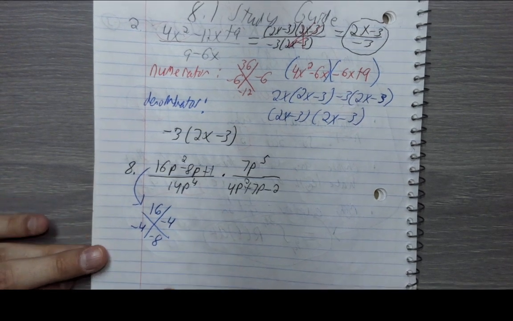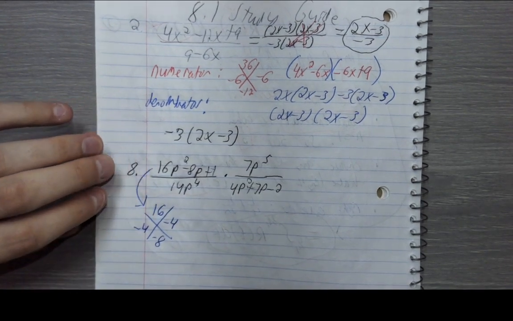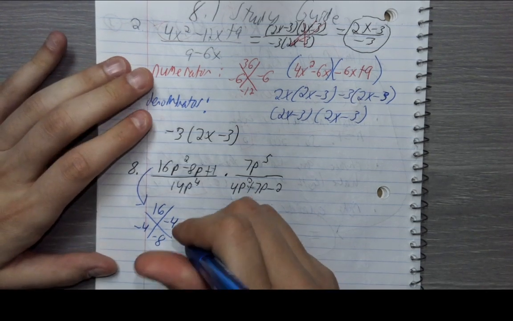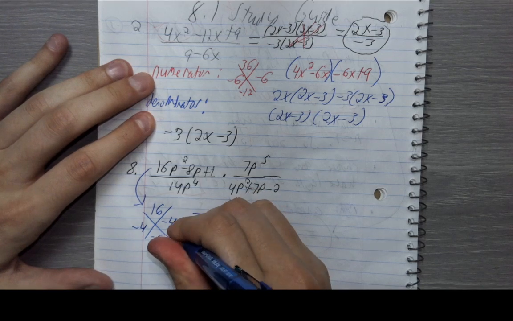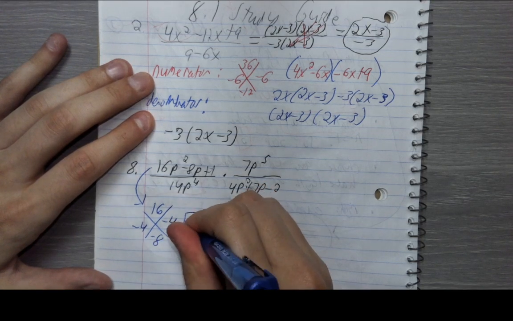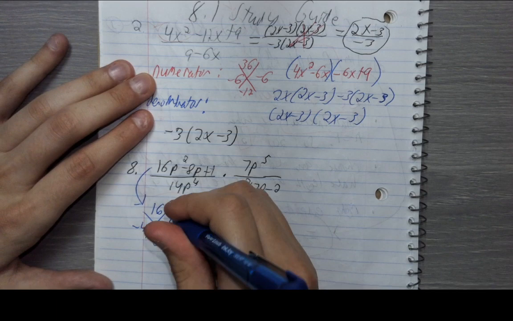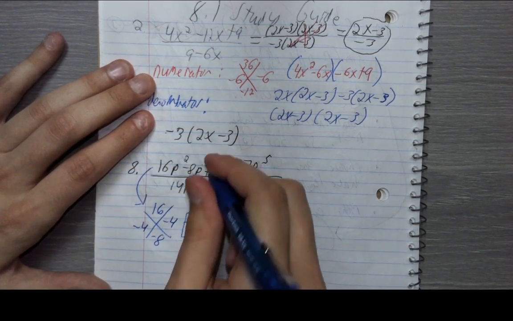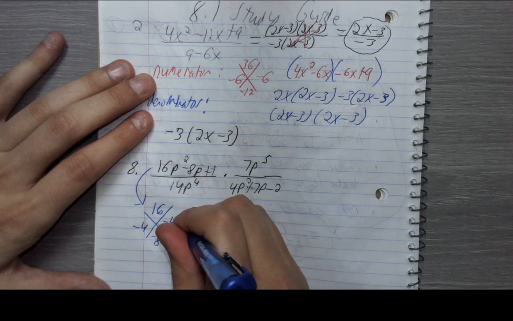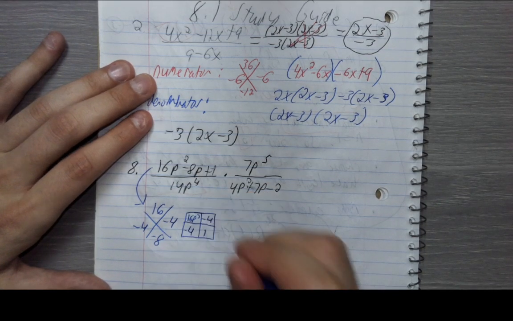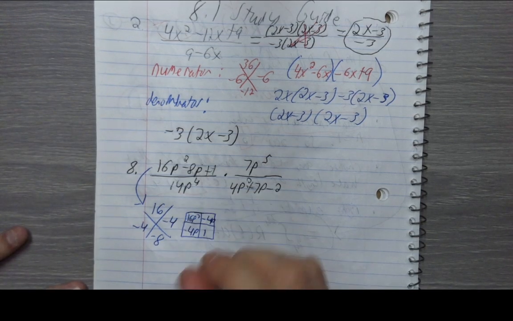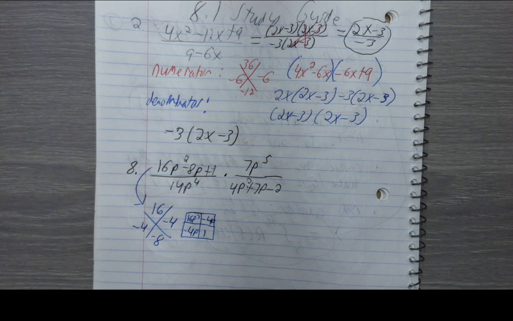Okay, now from here, you guys could do grouping or window, whatever you chose to do. I'm just going to make my window. Should have given myself more room, but I didn't. Top left, you put your first term, so 16p squared. Bottom right, you put your last term, so 1. On the bottom left and top right, you put your side terms. Now remember, these should have a p on them. Always got to keep the variable. It's a common mistake people make.